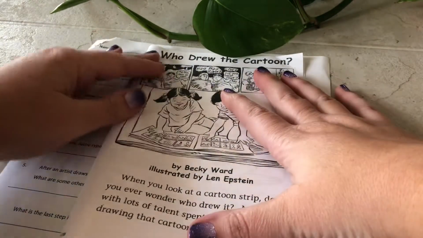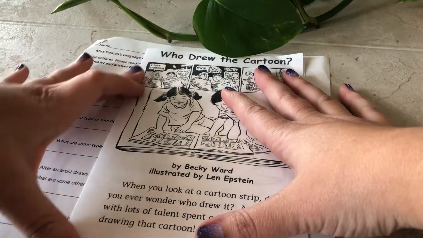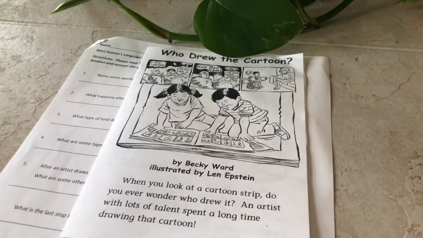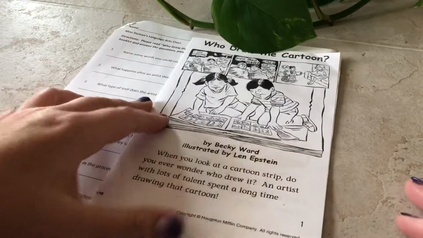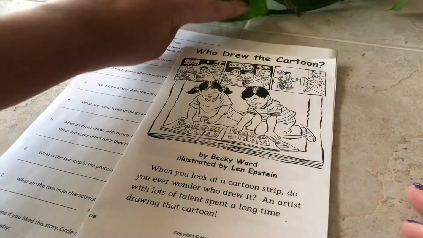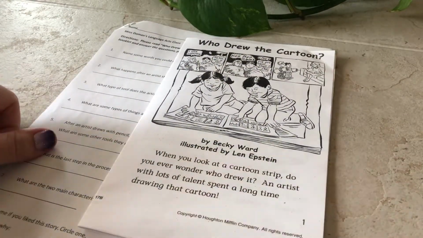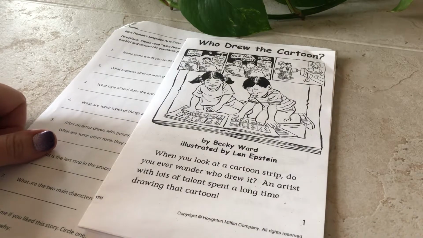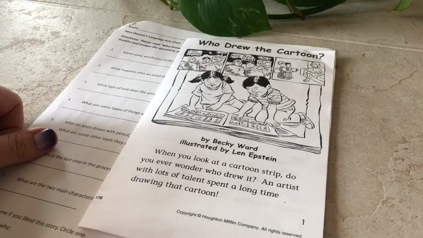So you're going to have on here who drew a cartoon at the front, and you're going to fold it right down the middle. Let's see if I can zoom this out a little bit. There we go. Okay. So we have the book here, Who Drew the Cartoon, by Becky Ward, illustrated by Len Epstein. It says, when you look at a cartoon strip, do you ever wonder who drew it? An artist with lots of talent spent a long time drawing that cartoon.